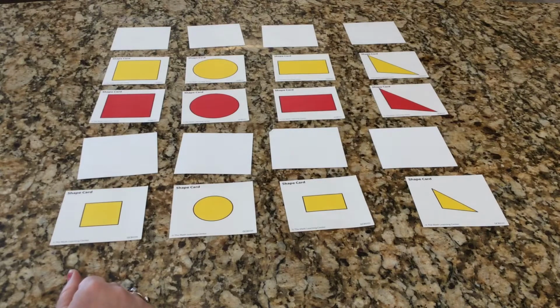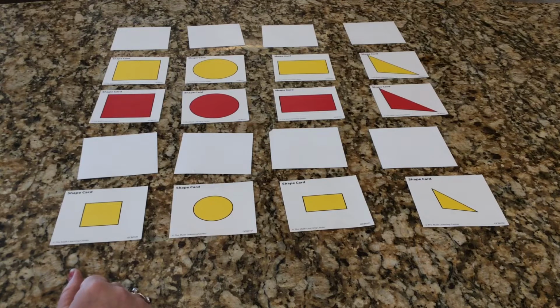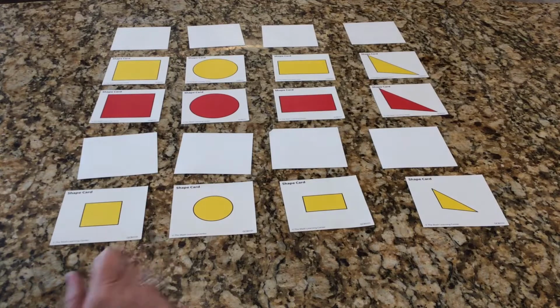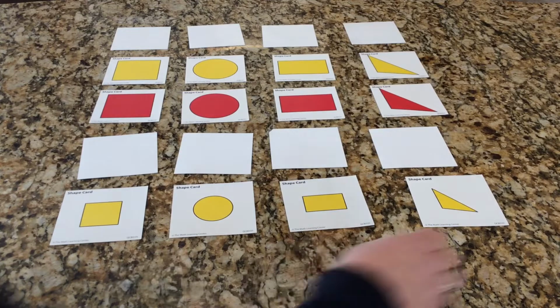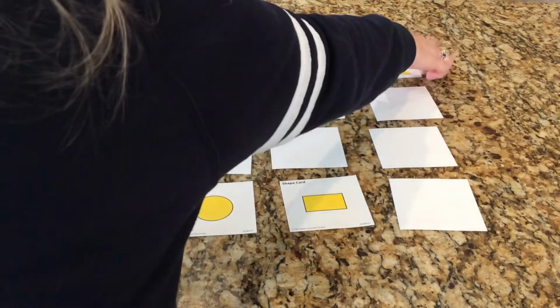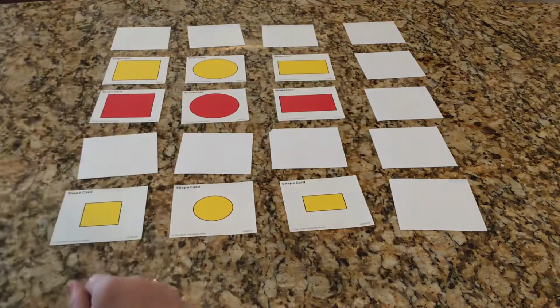Okay, next. My next question is, does it have 3 corners? It does not have 3 corners. So boys and girls, what should I be turning over? Touch on your screen what you think I should be turning over if it does not have 3 corners. You're right, I should be turning over the triangles. It does not have 3 corners, so goodbye triangles.